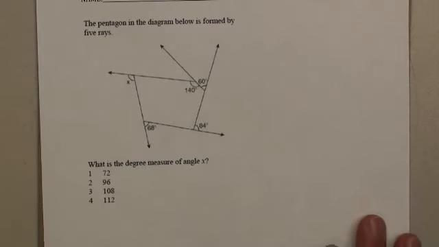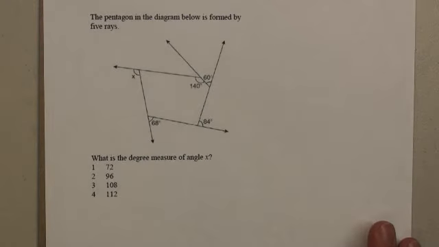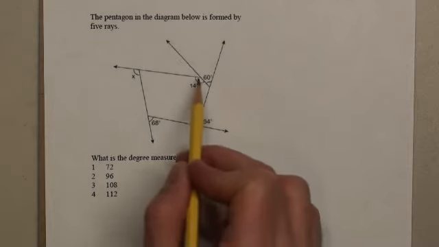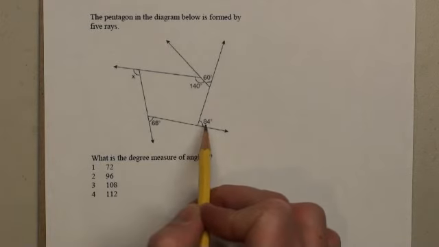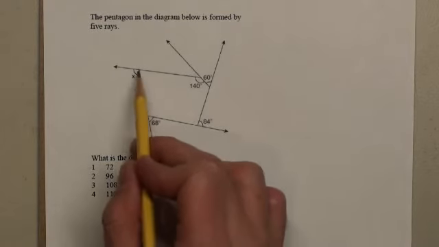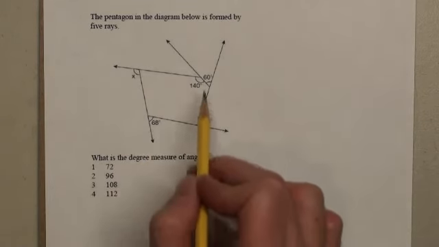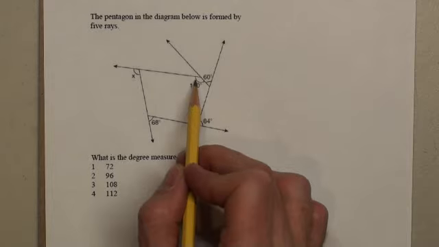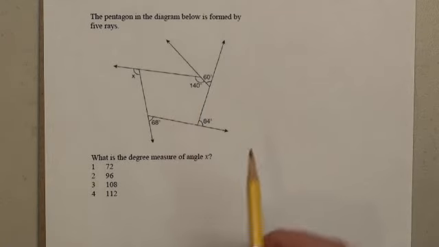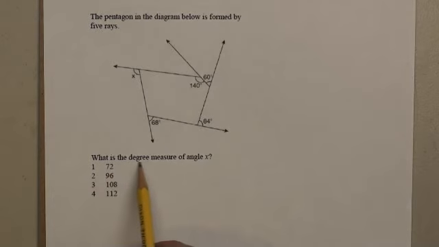The pentagon in the diagram below is formed by 5 rays. You can see the pentagon in here. By the way, those angles on the outside are the exterior angles. This one is an interior angle because it's on the inside of the pentagon. So what is the degree measure of angle X? This one out here.